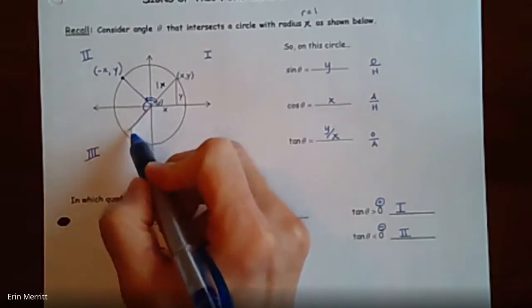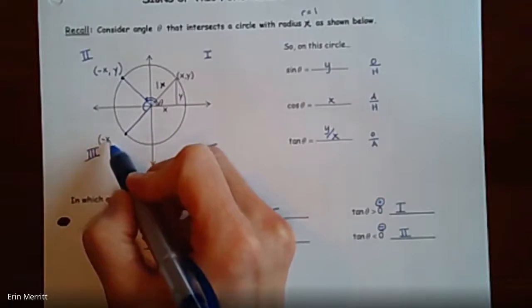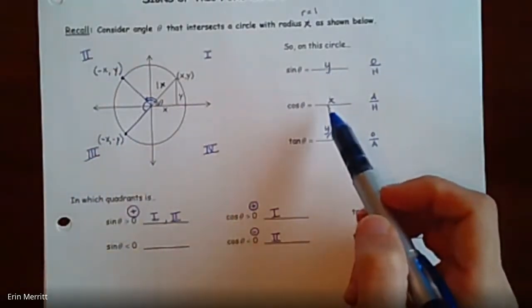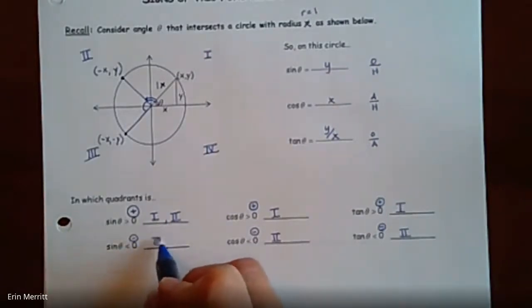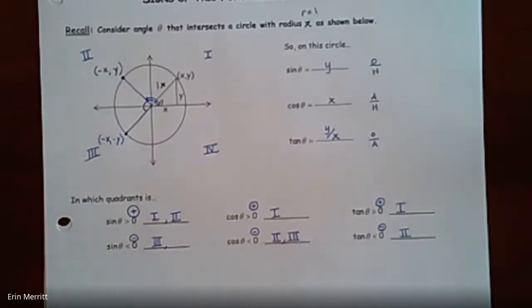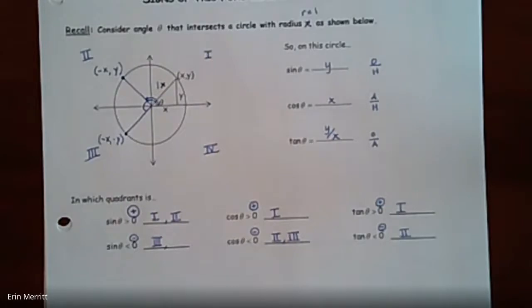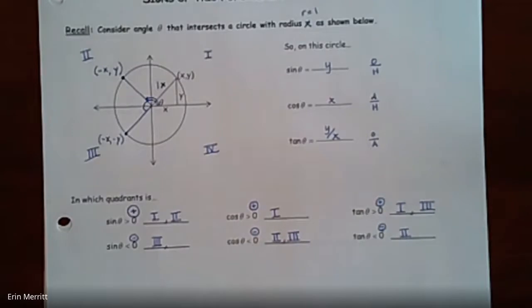So imagine now you have an angle all the way down here in quadrant 3. If I go left and down, that's a negative x and a negative y. So what that tells me immediately is that if x and y are both negative, sine and cosine are both negative in quadrant 3. So under where we're saying sine is less than 0 or negative, we can add quadrant 3. Cosine, we can add quadrant 3 to that too. Think about tangent, though. Tangent, you're taking the quotient. So if I do negative y over negative x, I'm actually going to get a positive value. So quadrant 3 will always give me positive values for tangent.